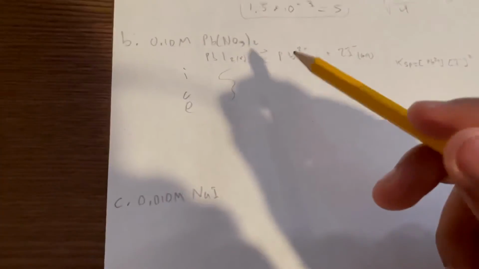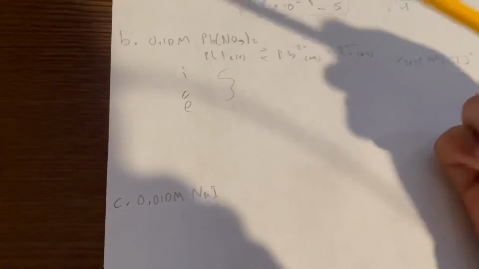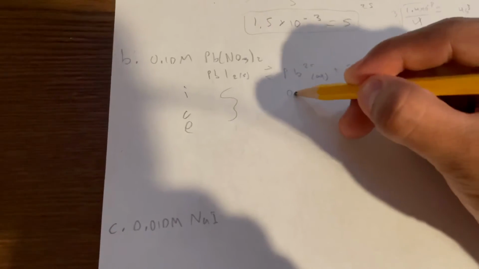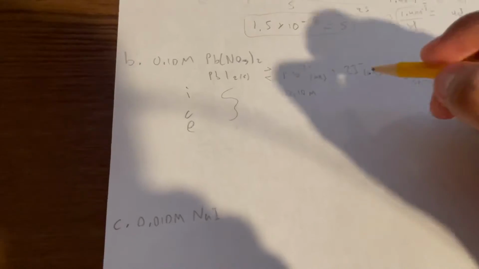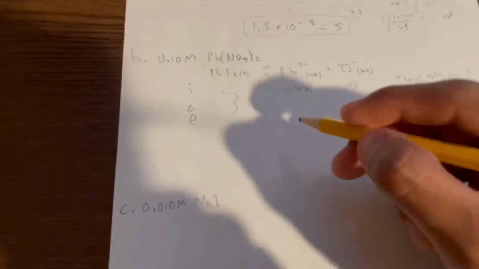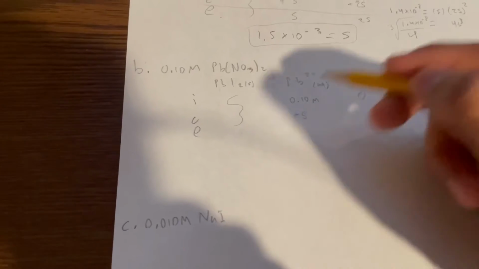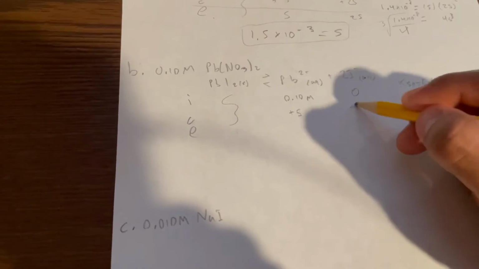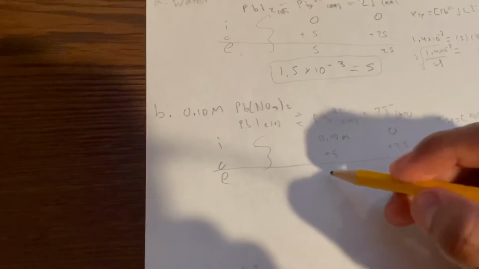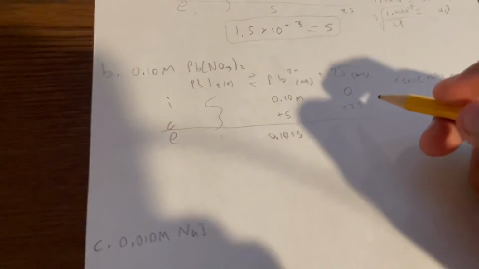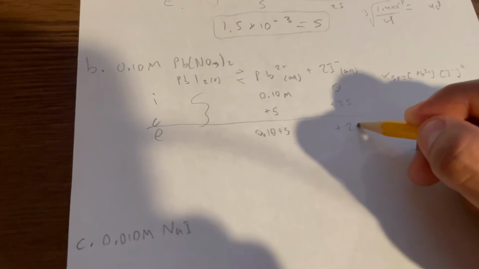And we're given an initial, and since there's lead present in this little compound over here, we're gonna put the initial concentration under lead. So it's going to be 0.10 molar. And then there's nothing here, so we're not giving an initial, we're not gonna put anything there. For this, we're gonna put a plus S here, and here we're gonna put a plus 2S. And then the result will be like this: 0.10 plus S and then 2S.